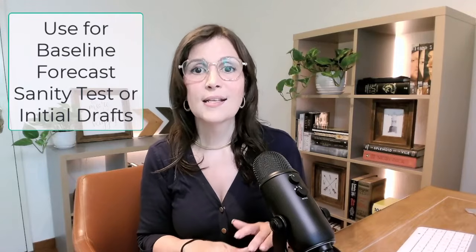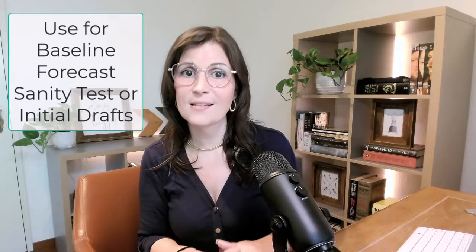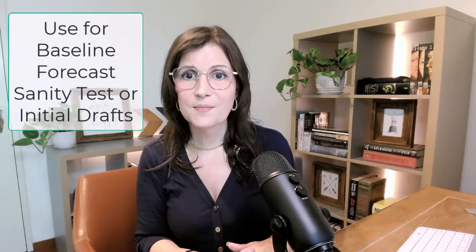So use this as a baseline forecast. It's helpful for sanity tests or initial drafts. But if you're presenting to stakeholders or building an operating plan, you want to go deeper.